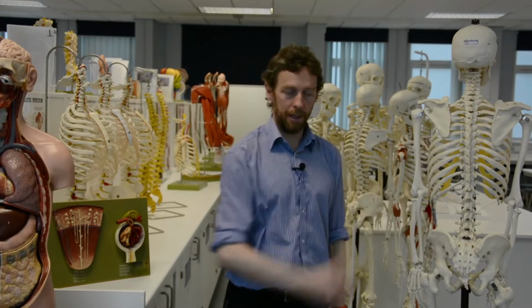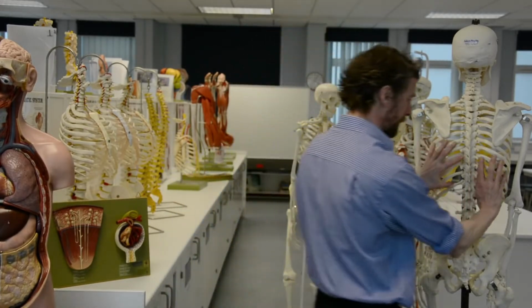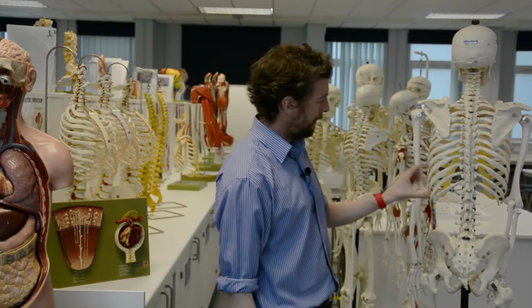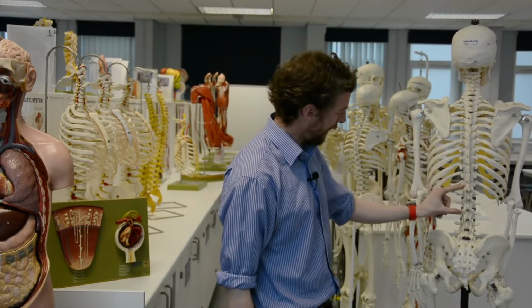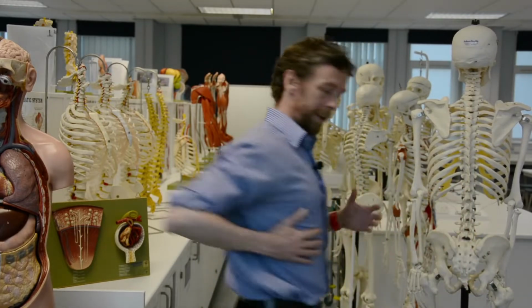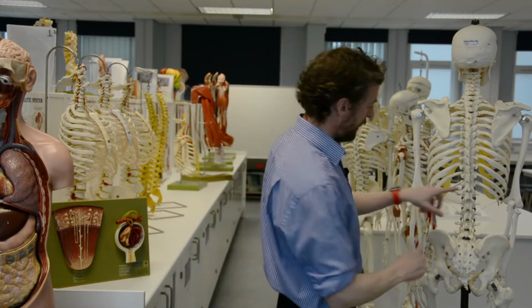Got my usual skeleton here, facing backwards because the kidneys are found posteriorly. They're found between the levels about T12 and L3. The kidney on the right is a little bit lower than the kidney on the left, just by a few centimeters because of the liver pushing it down, but they're generally at these levels here.